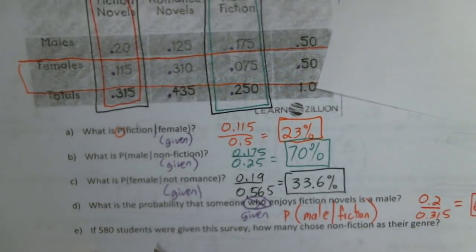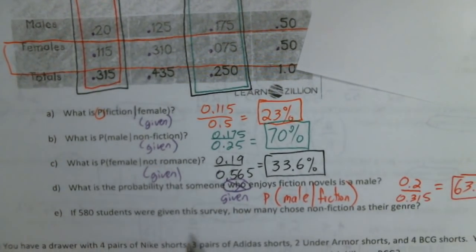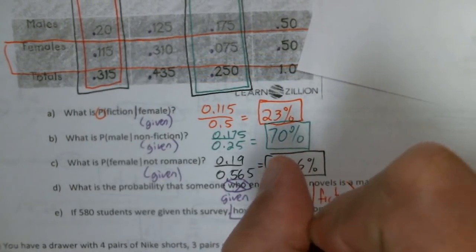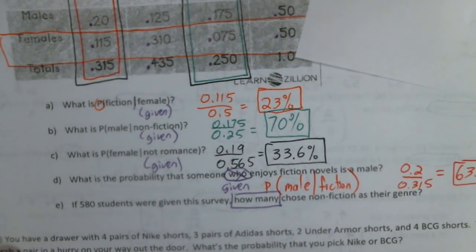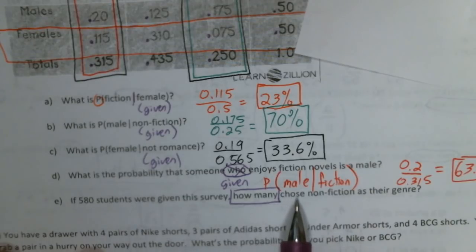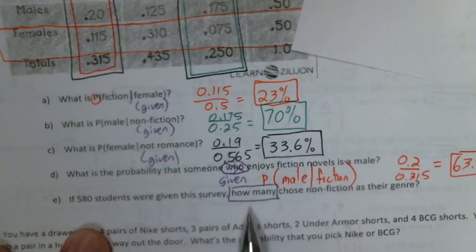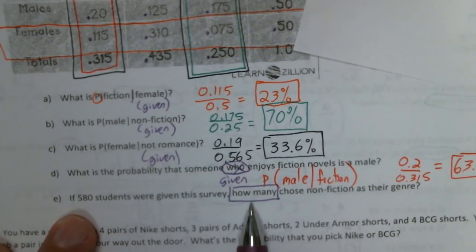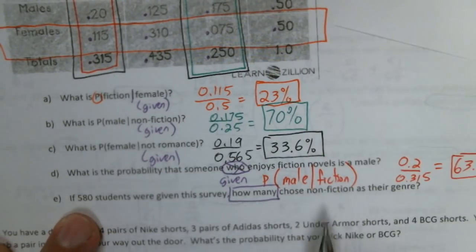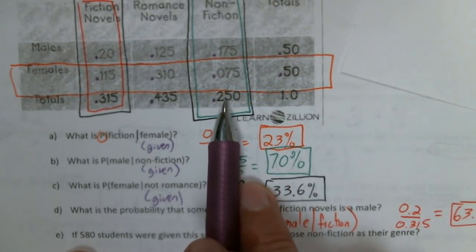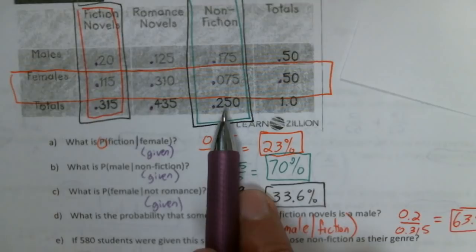E. If 580 students were given the survey, how many chose nonfiction as their genre? That's not probability, that's a hard physical number. How many out of 580 students? Well, the probability that they enjoy nonfiction is 25%, right?